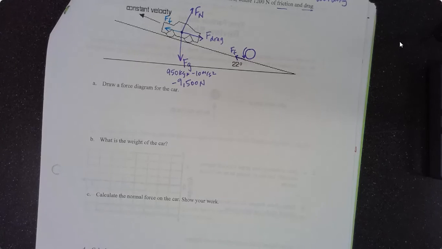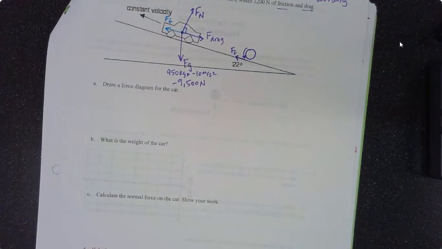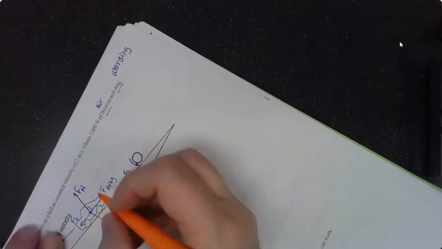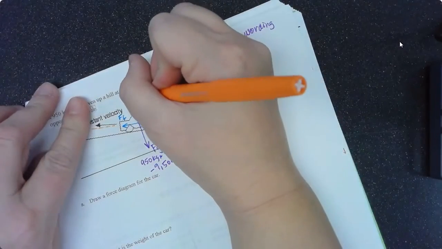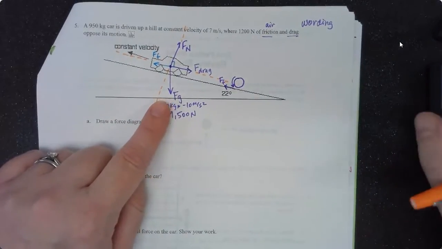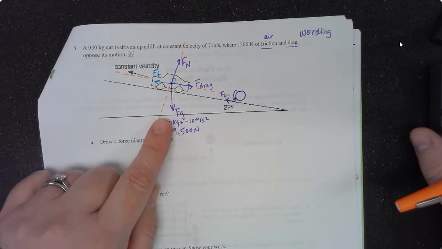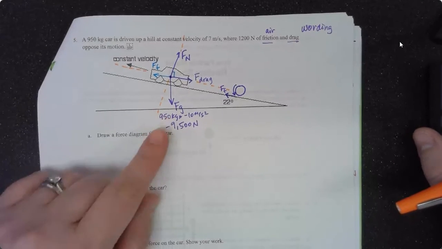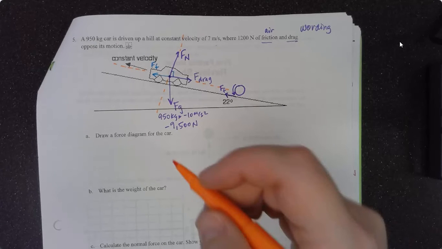Now, since our normal force is always going to be perpendicular to the surface, the best choice for axes here is the horizontal. What am I trying to say? A line here that's parallel to the horizontal forces, and then a line that lines up with normal force. So then we've got gravity slightly backward. Do you guys think that makes sense about our force diagram? So draw our force diagram. There we go. It says, what's the weight of the car?